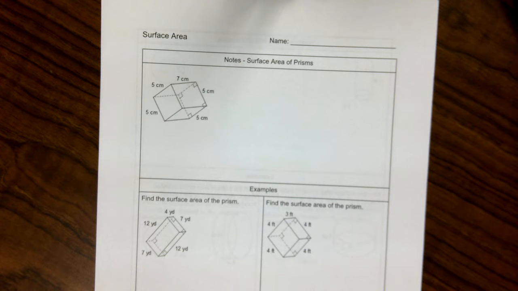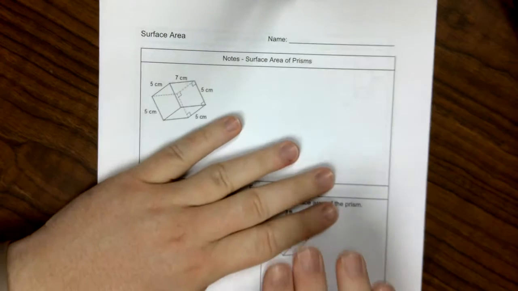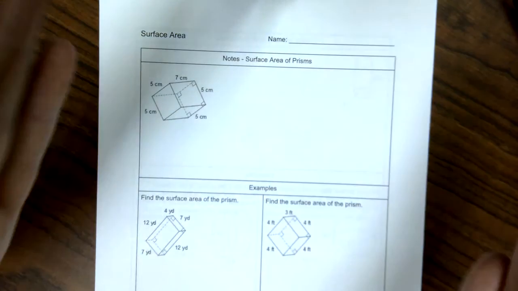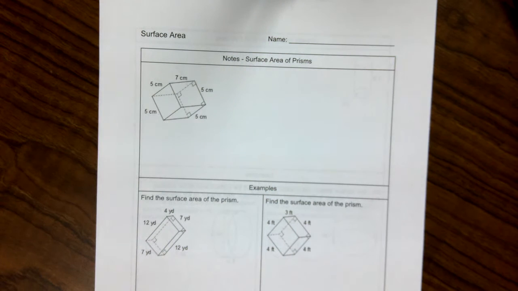But mathematically, we say a prism has two bases that are polygons. That could be triangles, squares, rectangles, parallelograms, trapezoids, whatever, all kinds of stuff. And then, of course, you have a base here and a base up top, and connecting them between the two bases are the sides.